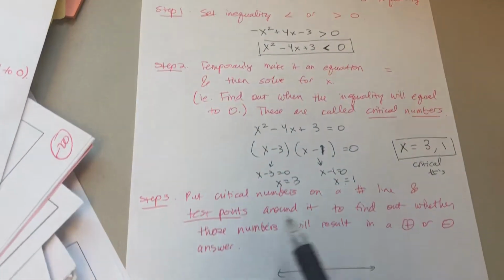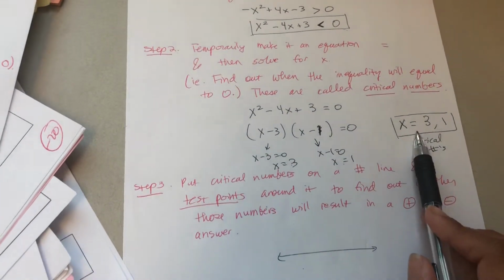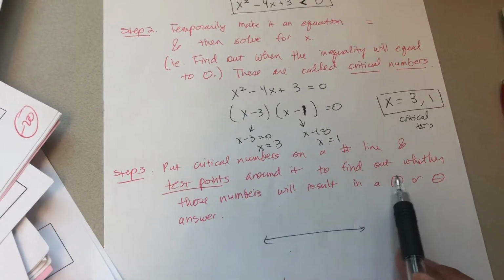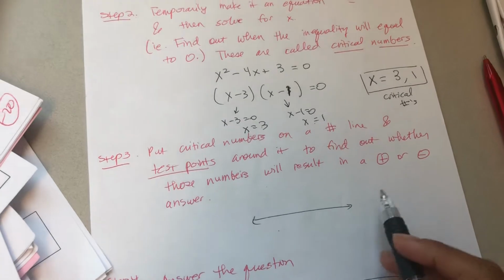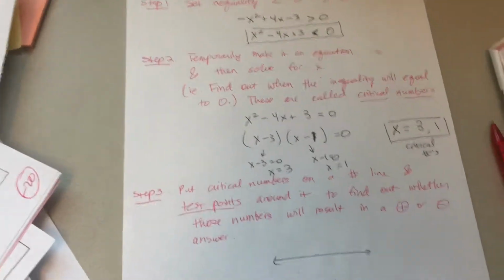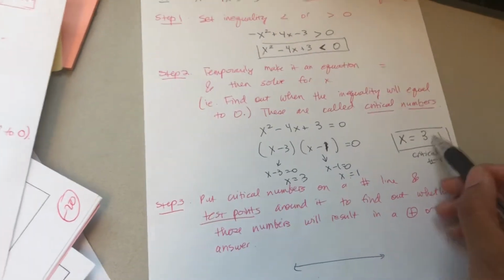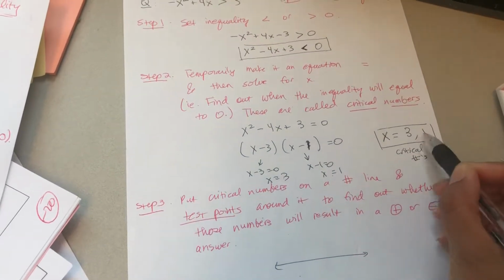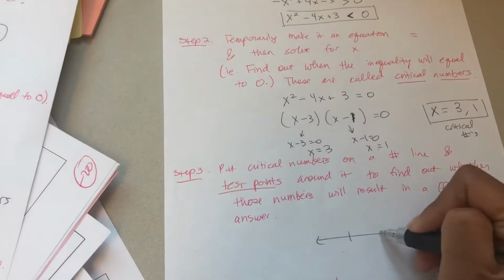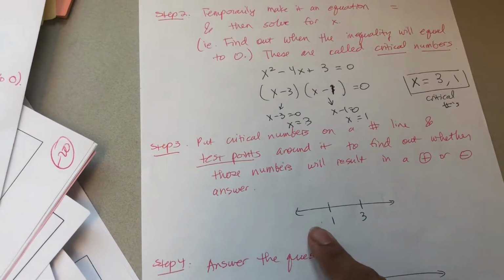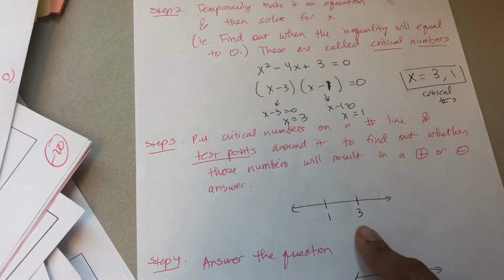So here in step 3, I'm going to put these critical numbers on a number line and test points around it to find out whether these numbers will result in a positive or a negative answer. I know I'm going fast, but I figured you guys can pause the video as you go along. So x equals 1 and 3. I'm going to put this on the number line, and make sure when you put it on the number line, you write it in numerical order. The smallest first, and then the bigger one to the right.